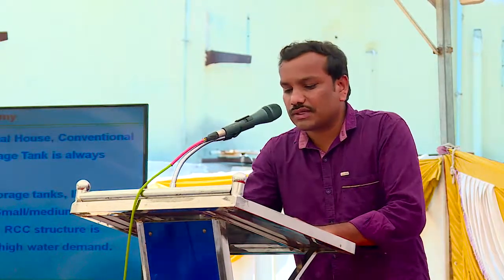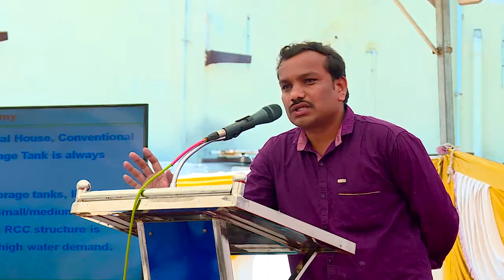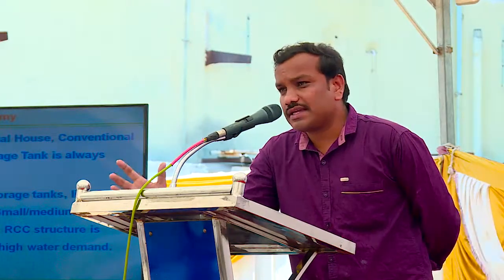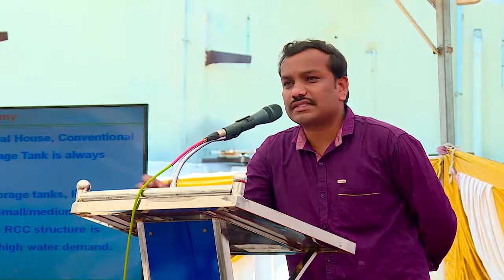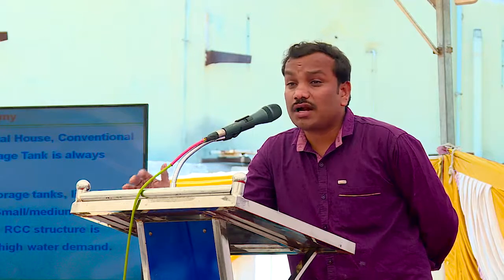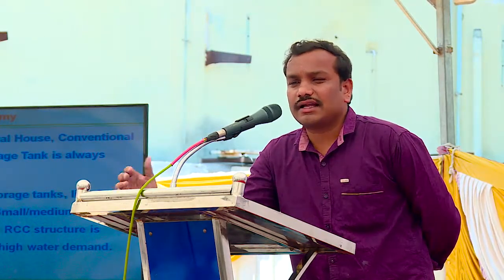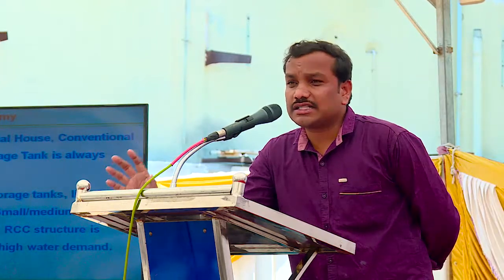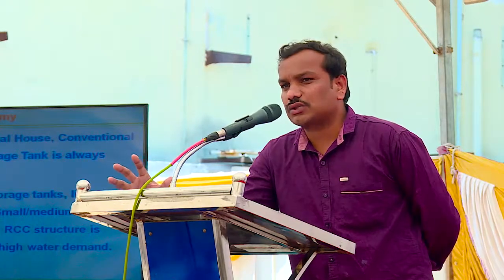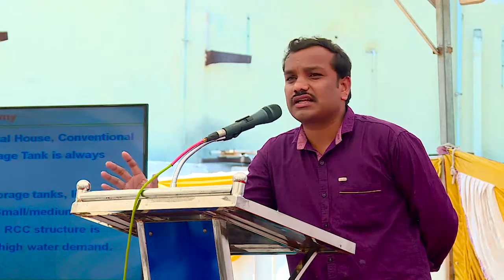And again, economy views. For individual residential houses, our conventional RCC storage tank is always economical. Whereas for community basis, like offices and multiplex complexes and apartments, medium and small scale industries and theaters, public events, government hospitals, whoever needs more water and has more requirements, that type of large scale storage capacity is uneconomical for our conventional existing concrete methods.